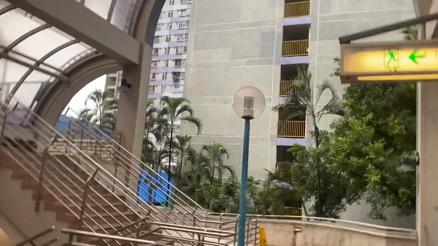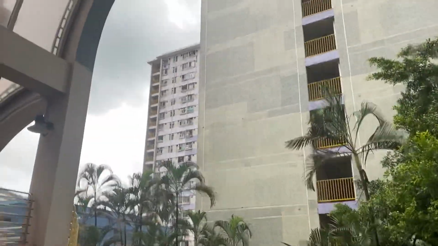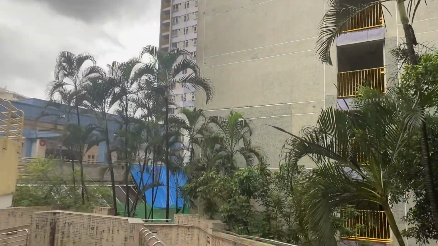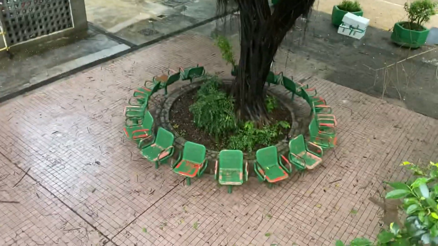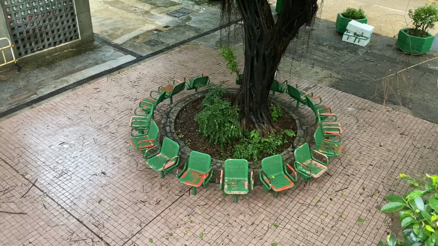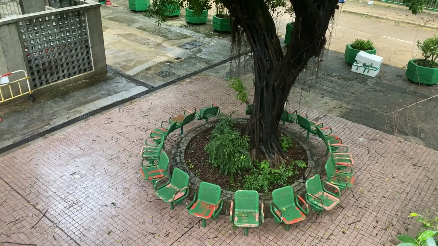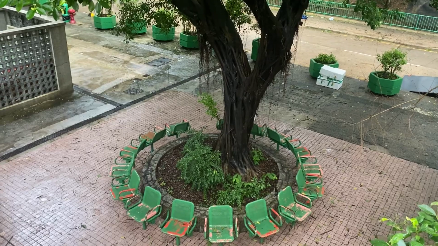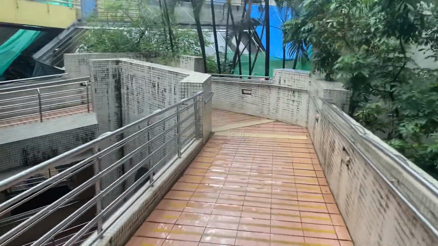Although it's not really beautiful, at least you can see it's quite regular. And also there are a lot of facilities. For example, although it's a bit old, at least there are some seats that allow people to sit around. And today, with typhoon signal number 8 hoisted, few people are sitting here, but you can see there are some recreational facilities and some shopping complexes.